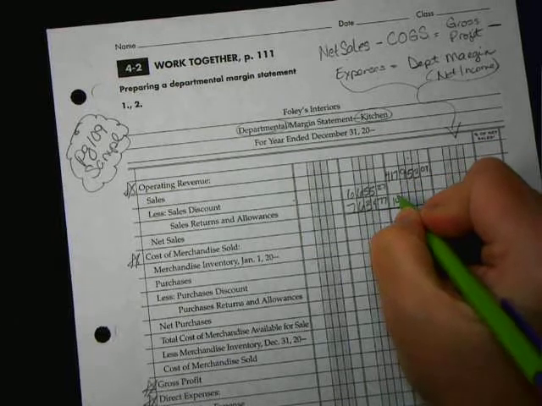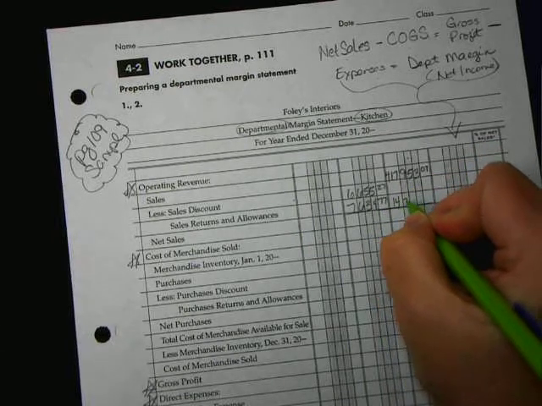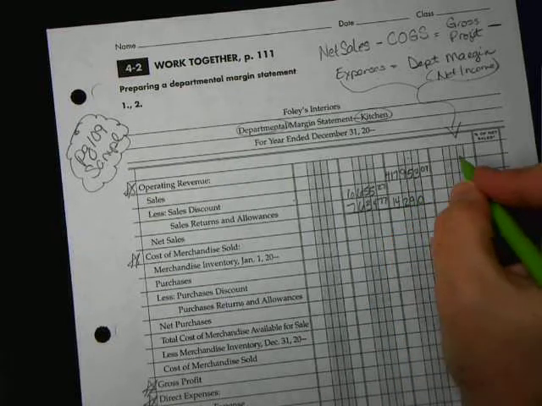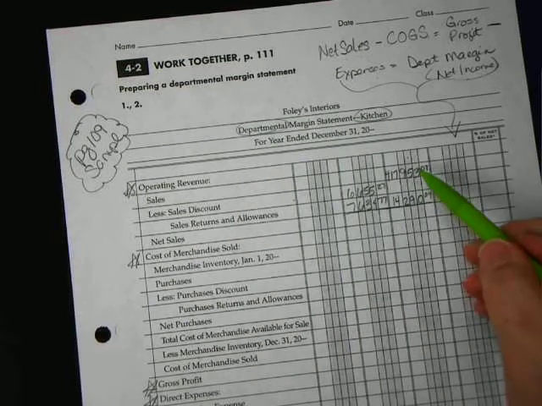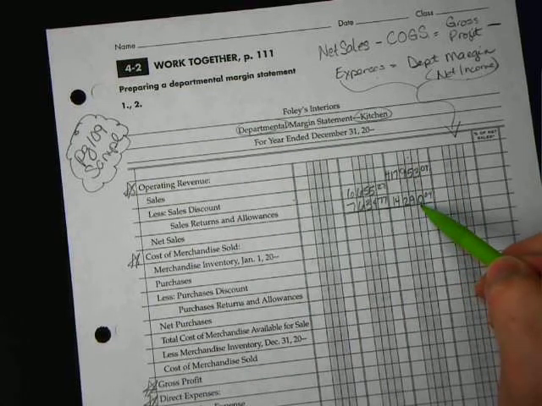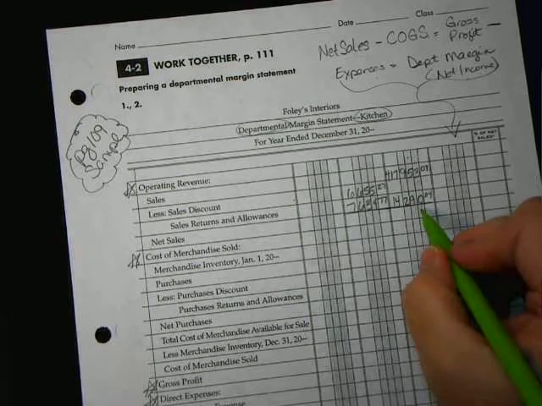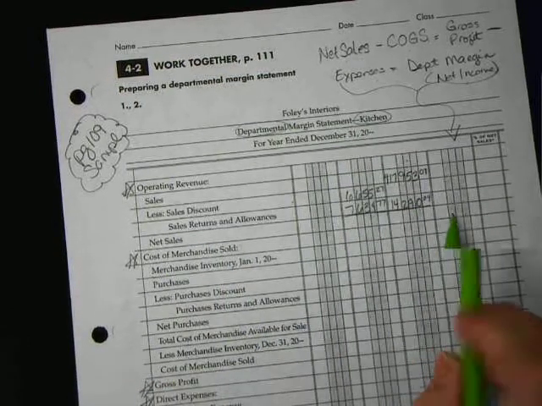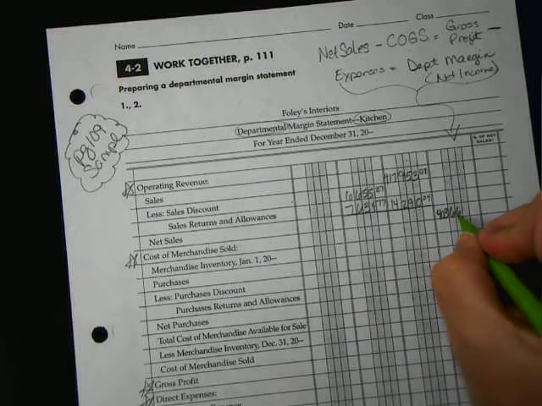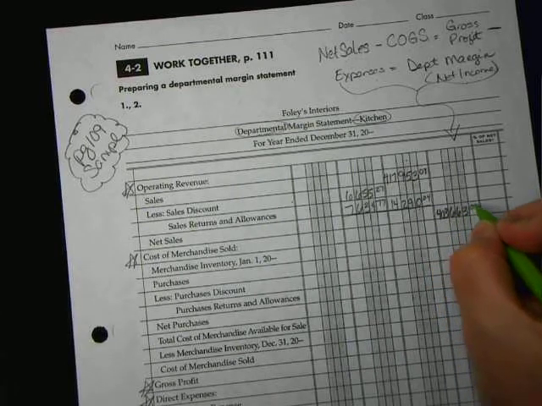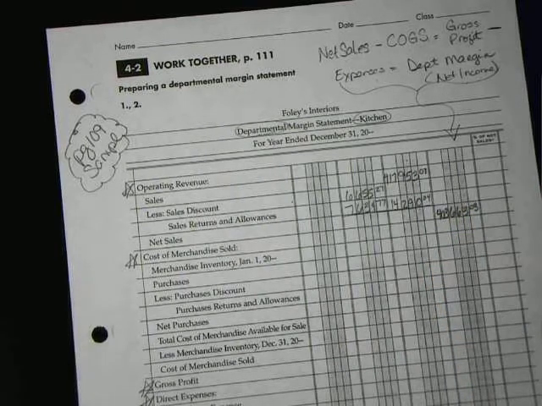Those two together is 14,290,04. Okay, so now we have sales less our discounts and returns and allowances, so subtract those two. Okay, and this is the net sales, so this is part of our formula, so it's going to go ahead and come over here. So 403,66303. Okay, so there's our net sales.